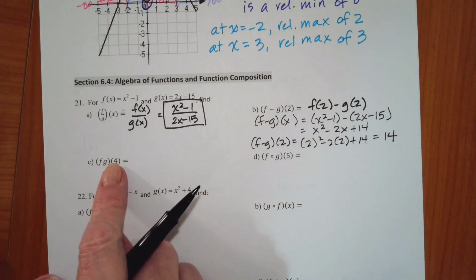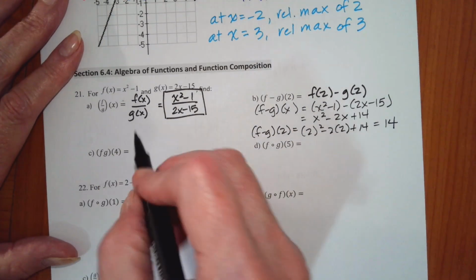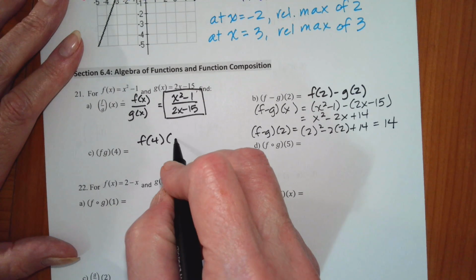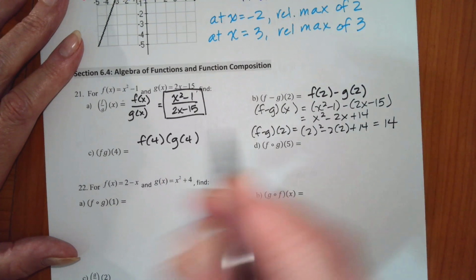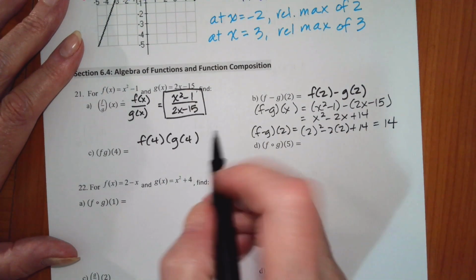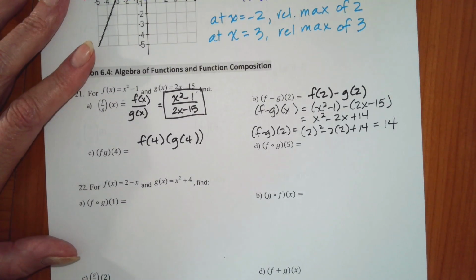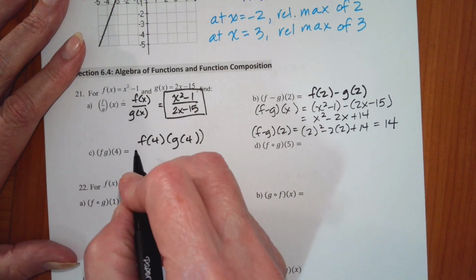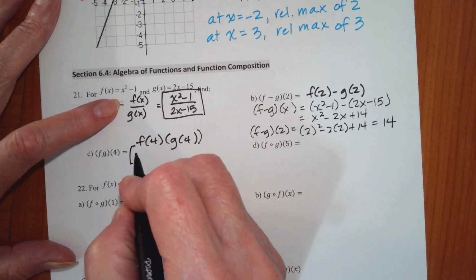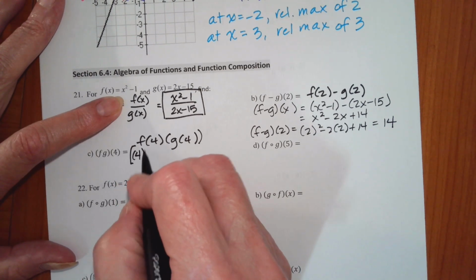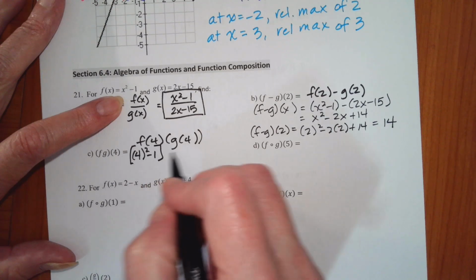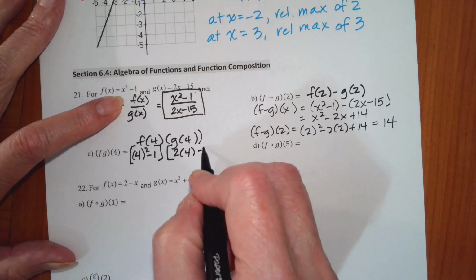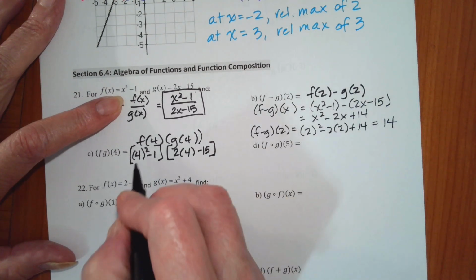If you want to do fg of 4, again, there are a couple of ways you can do this. This really means f of 4 times g of 4. So I would find f of 4. So f of 4 gives me 4 squared minus 1, and g of 4 is 2 times 4 minus 15.